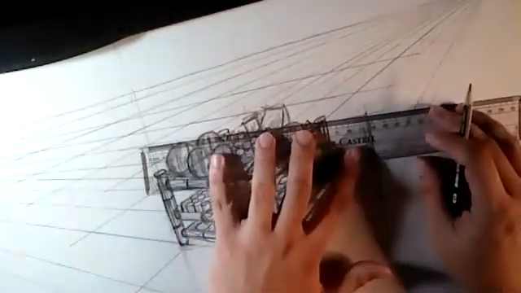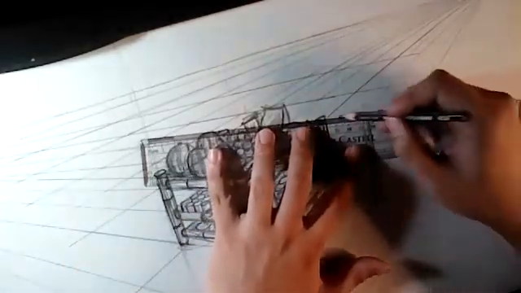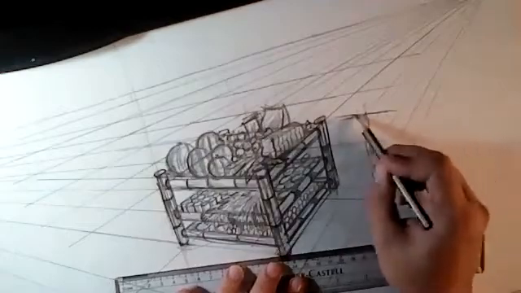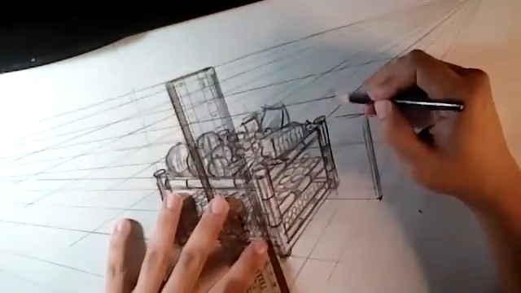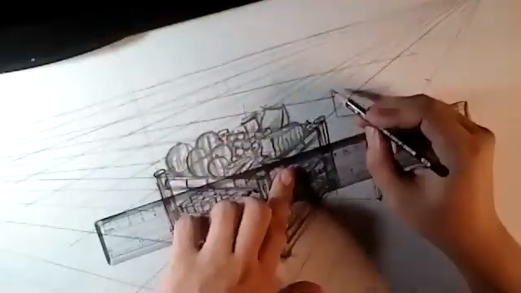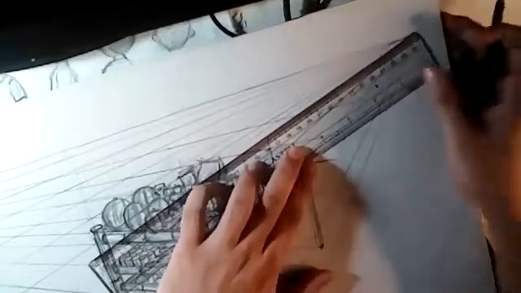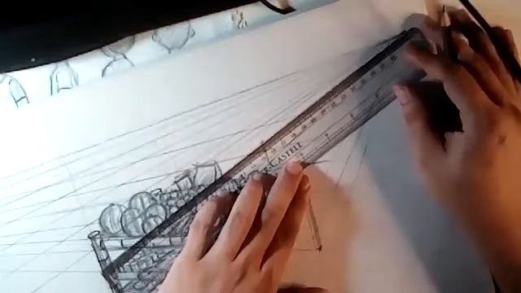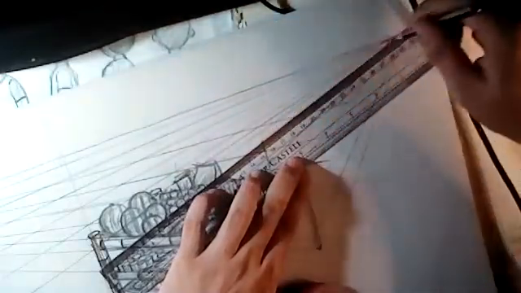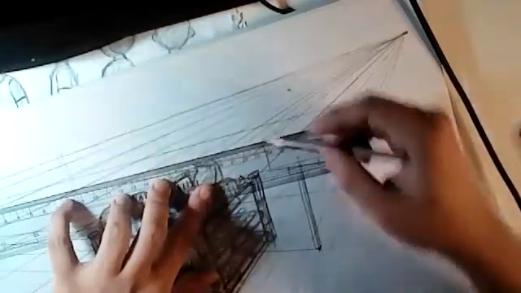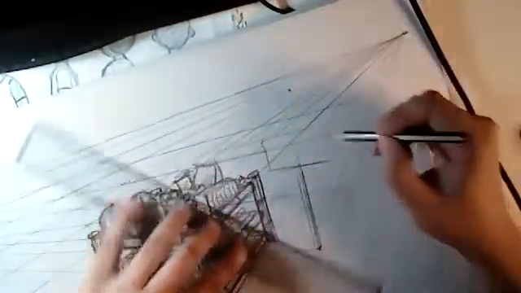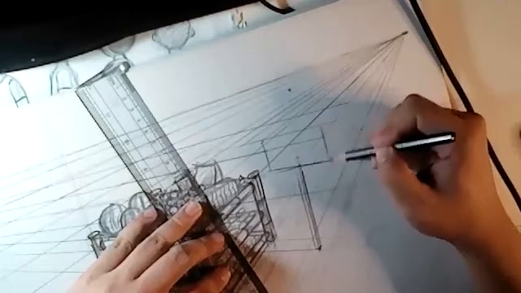Okay, this one should follow the vanishing point. Okay, so this is the placard. That one extends up until that vanishing point. This one extends up to this one. So we have this.